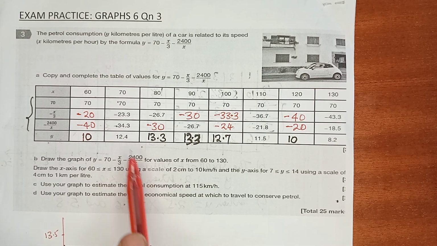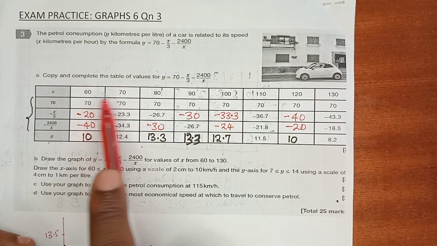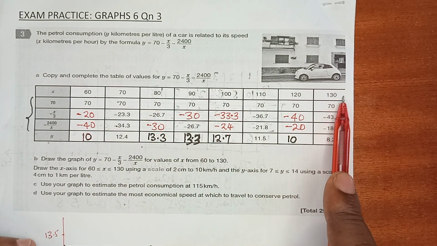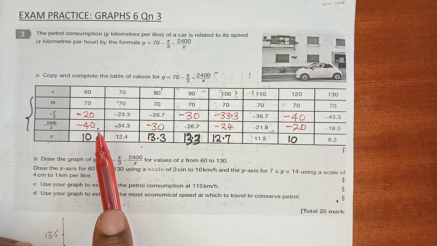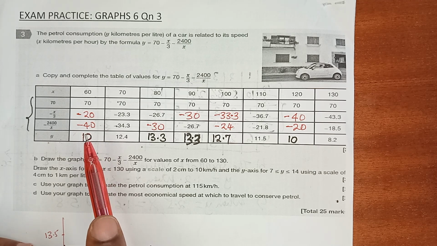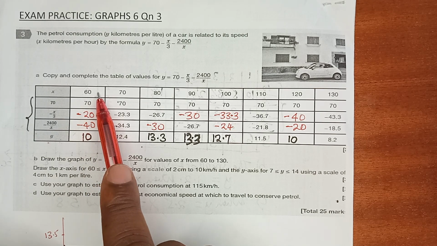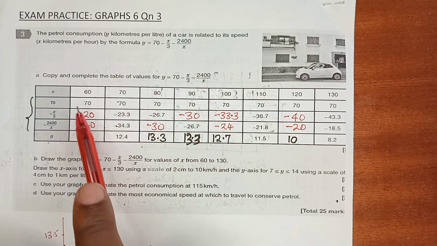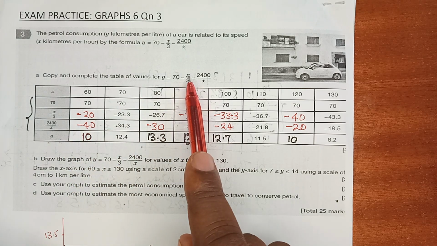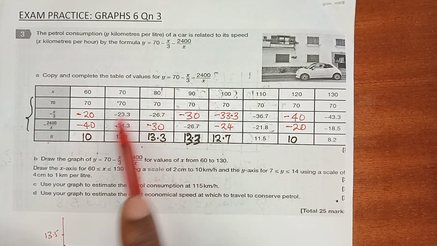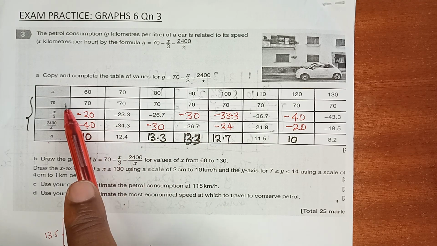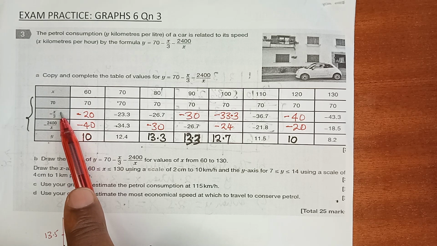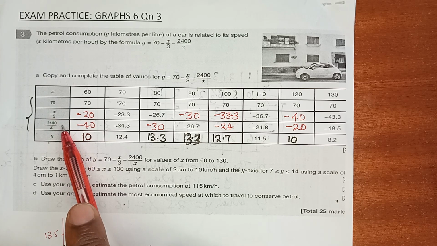You're just supposed to take the value of x starting from 60, 70, 80, all the way to 130. And for us to plot this graph, we need to tabulate this information. For example, when x is 60, you substitute 60 in the equation given. For example, x over 3 is 60 over 3, which is 20. The row of 70 is represented, minus x over 3 is represented, and negative 2400 over x is also represented.